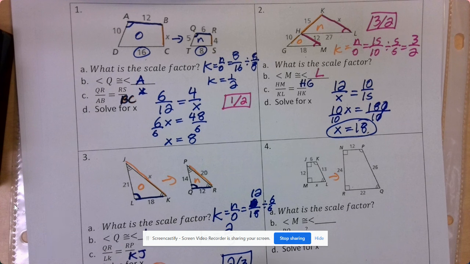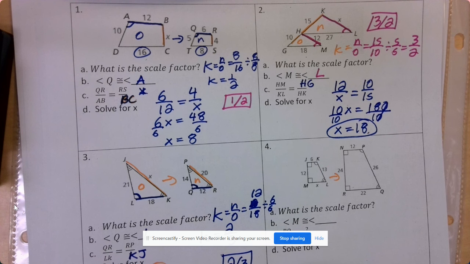Everybody remember you can also put it in the calculator like this. So 18 times 20 divided by 12. That would be a way to put it in all at once. So just put in the calculator like that: 18 times 20 divided by 12. And we get 30.